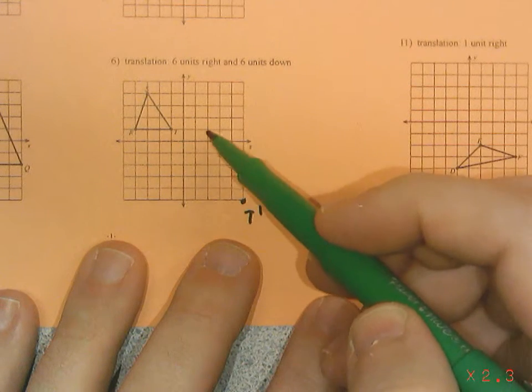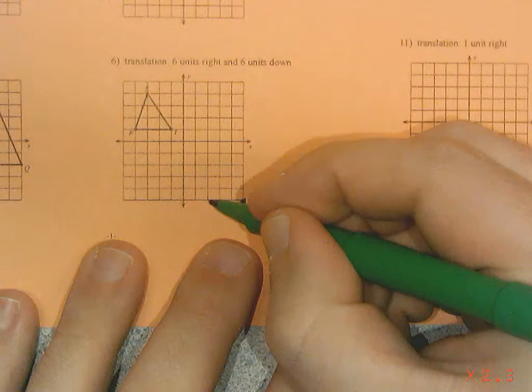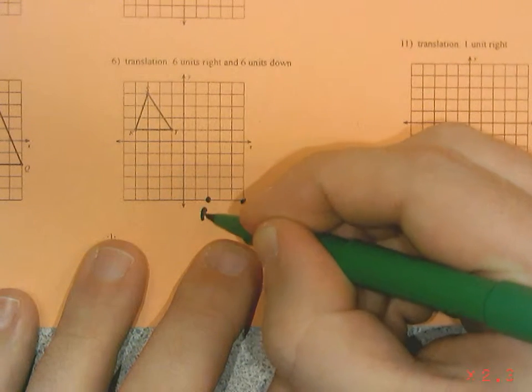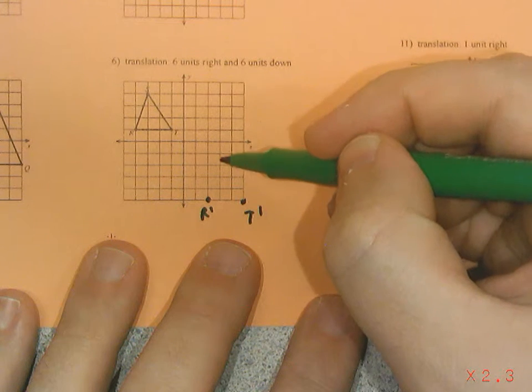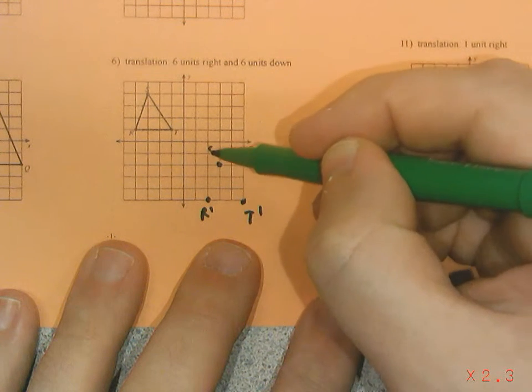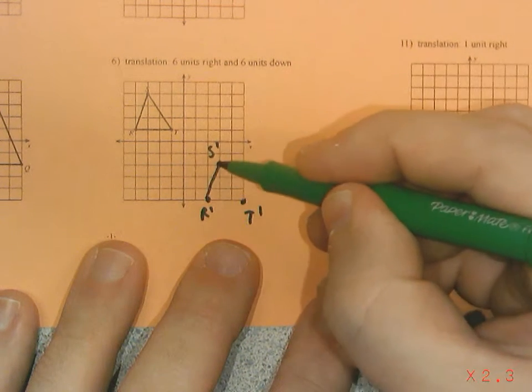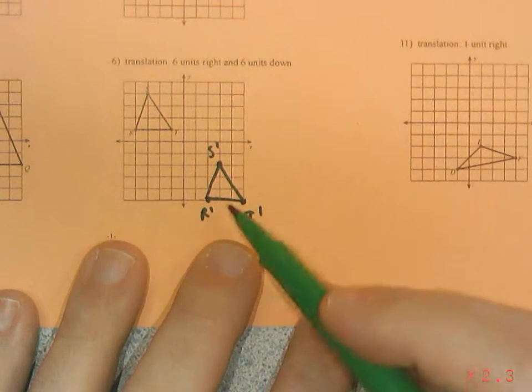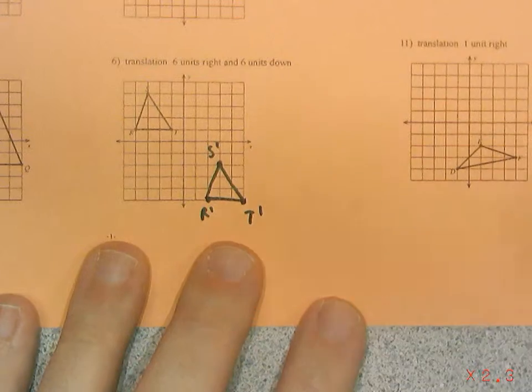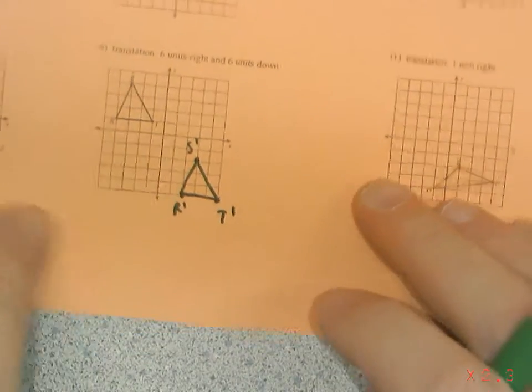R, 6 right, 6 down is going to be right there. There's R prime. S, 6 right, 6 down. There's S prime. And connect the points, and there is your triangle shifted to the right 6 and down 6 units. And that's all you're doing for translations.